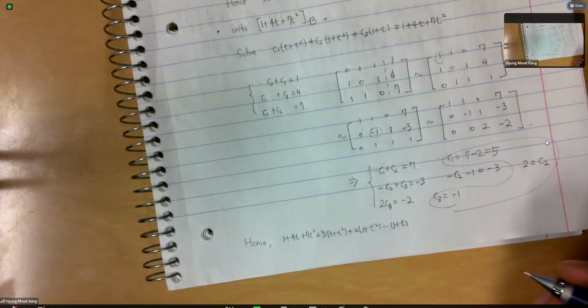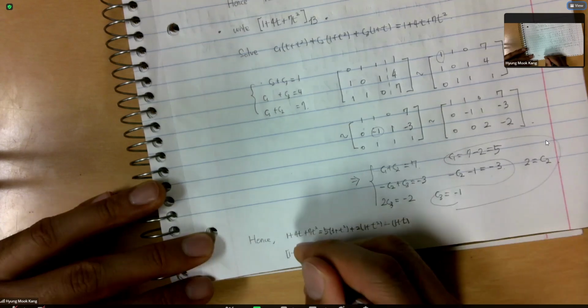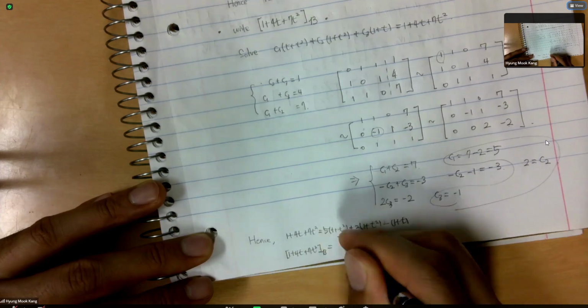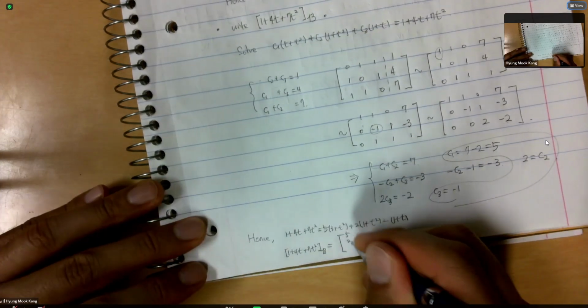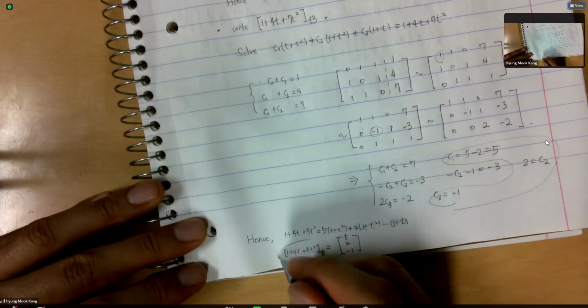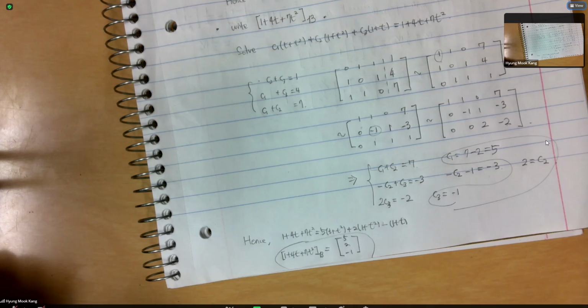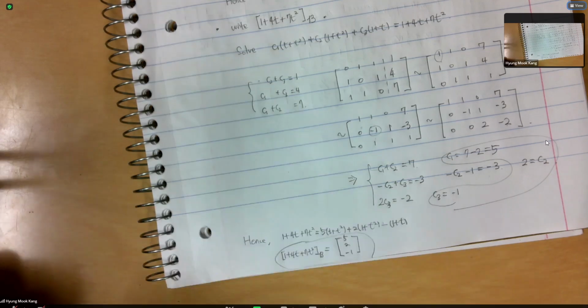So in other words, the coordinate vector of this polynomial vector is 5, 2, and -1. Basically, all the methods are straightforward, easy.